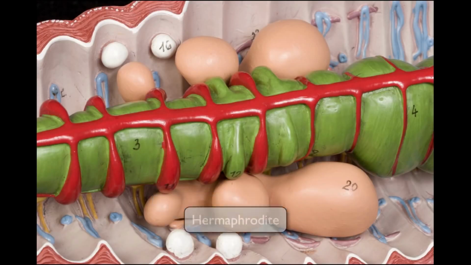Another important fact about earthworms is that they are hermaphrodites. This means, as you probably know, that individuals possess both male and female reproductive systems. In earthworms, both systems function simultaneously, but not, as many believe, to allow for self-fertilization.